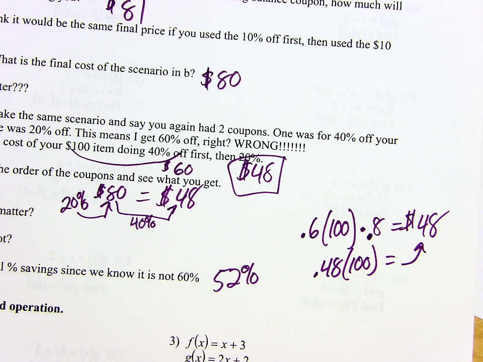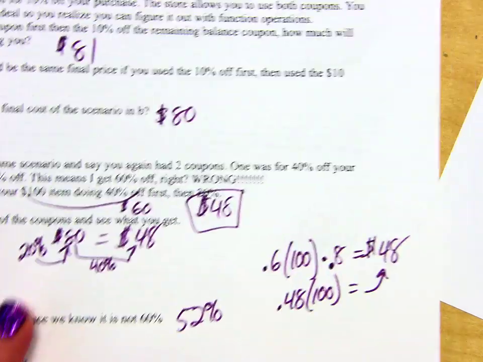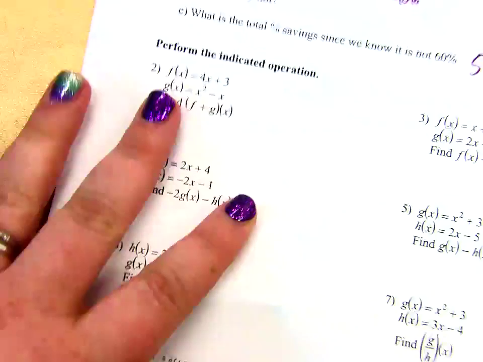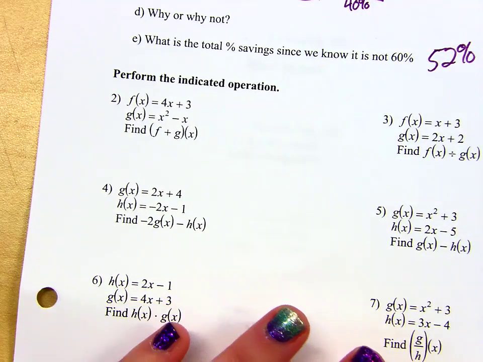CVS is one of the places that will let you stack coupons like this. And my grandma does them all the time. She's in there emptying her whole purse. The receipts are like 10 miles long. They're great. All right, any questions? So, am I going to make you do all these kinds of word problems like this?